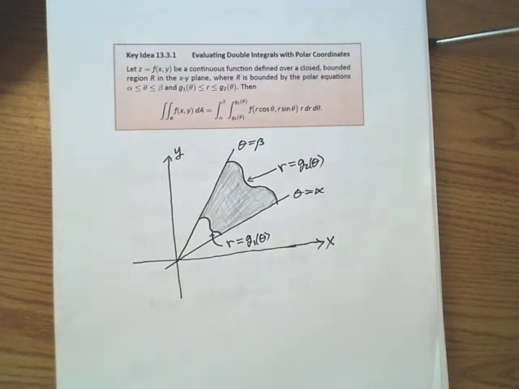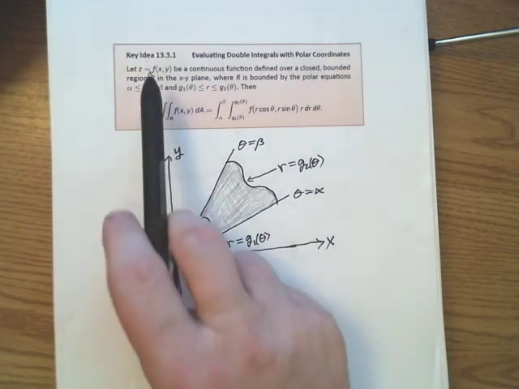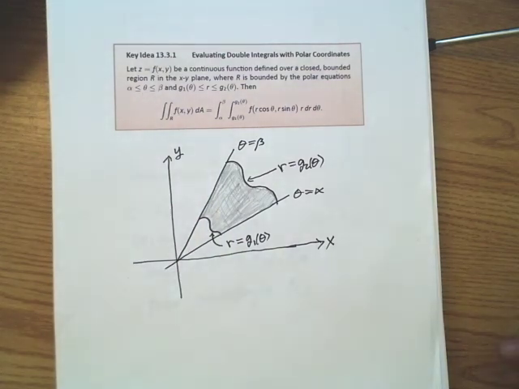Okay, let's go ahead and continue our discussion of double integrals in polar coordinates. I took this directly from the book, Key Idea 13.3.1, Evaluating Double Integrals with Polar Coordinates. Let z be a function of x and y, continuous over a closed bounded region R in the xy plane. R is bounded by these polar equations: theta is between alpha and beta, and r is between g1 and g2 of theta.